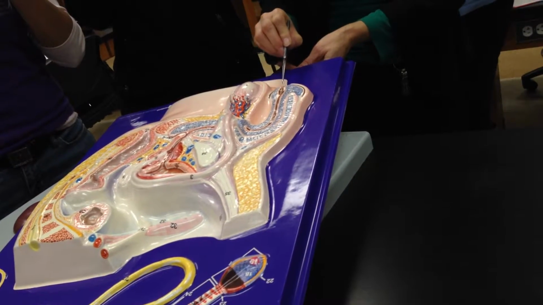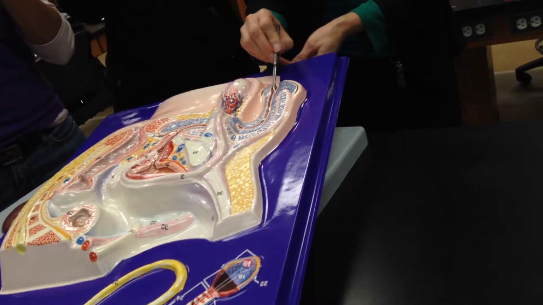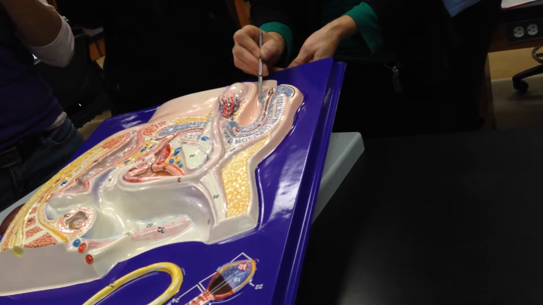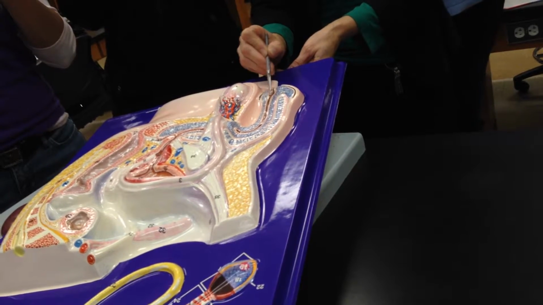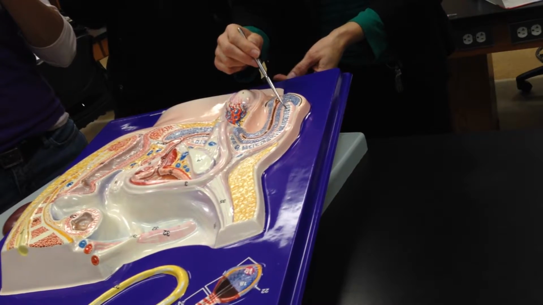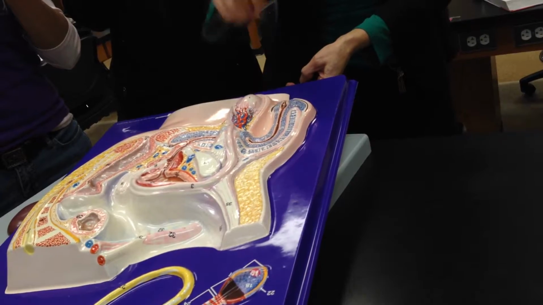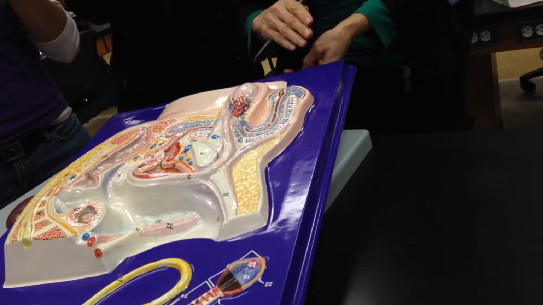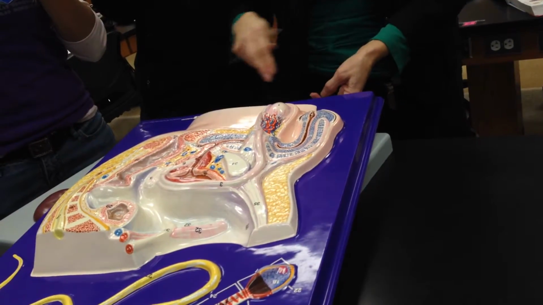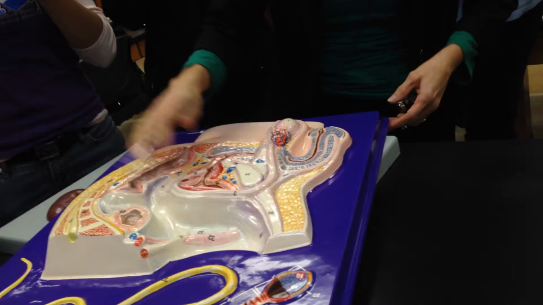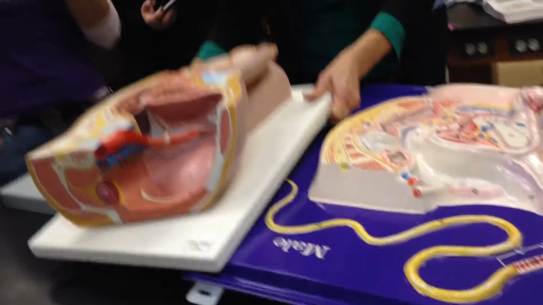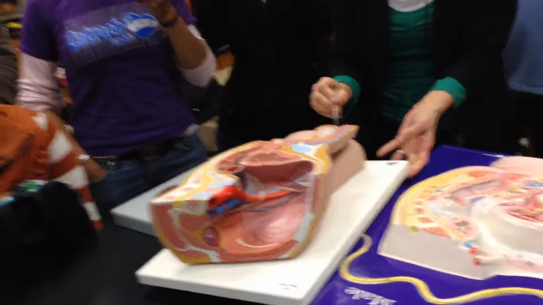If this is the urethral orifice here, then this erectile tissue going all the way around it is the corpus spongiosum. Whereas this column right here is the corpus cavernosum. The other one on the other half of the penis would be the other corpus cavernosum. Together they're called corpora cavernosa. Okay, good. So it looks like you guys have this one down. Any questions on that?